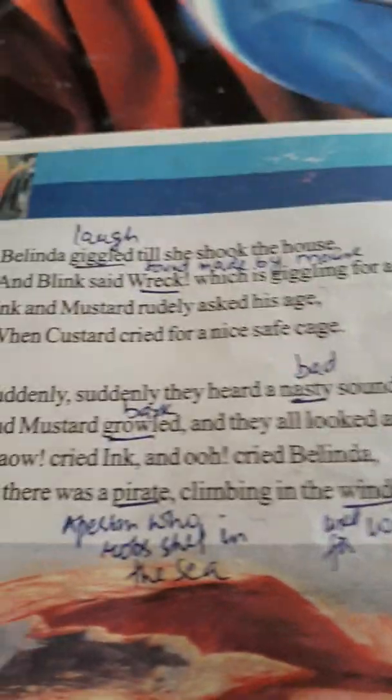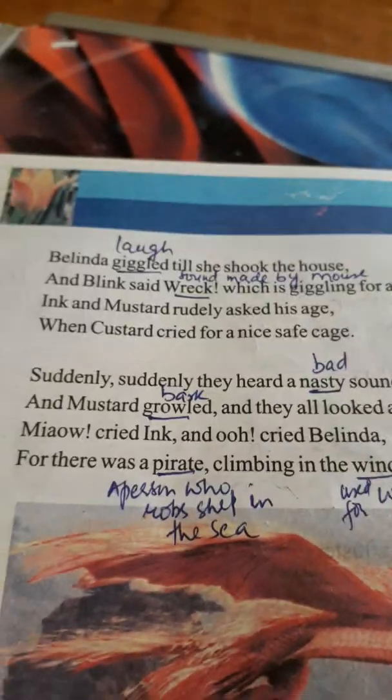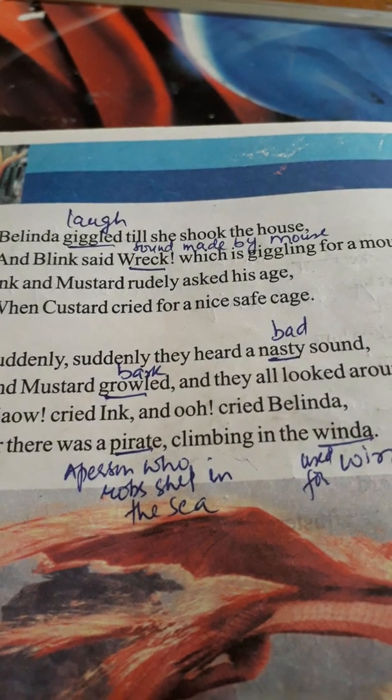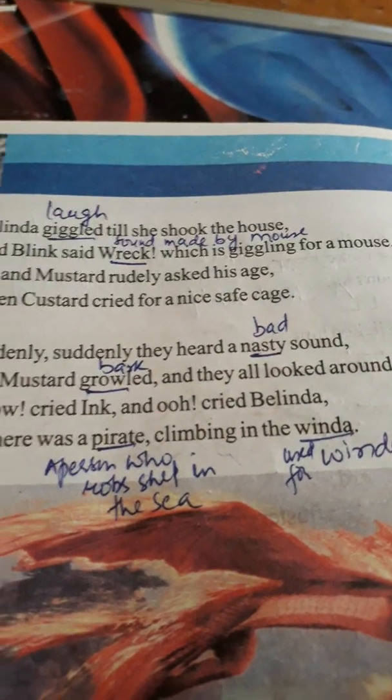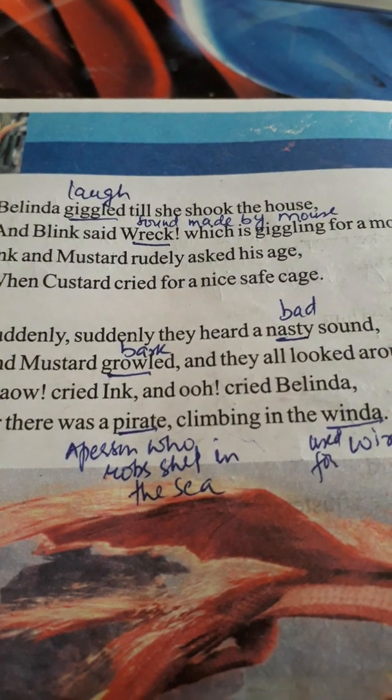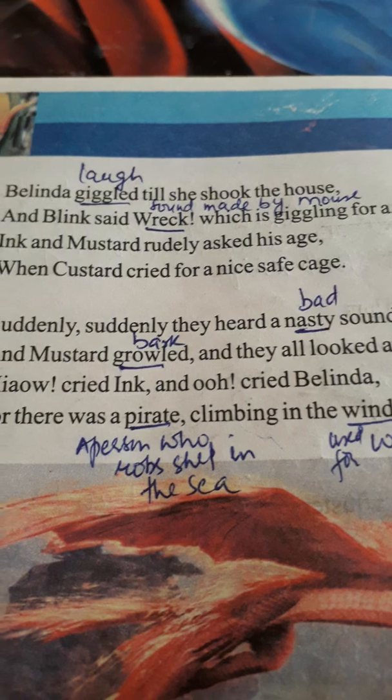Now let's come to the sixth stanza of the poem. Blinda giggled till she shook the house, and Blink said, "Wreck, it is giggling for a mouse." Ink and Mustard duly asked his age, when Custard cried for a nice safe cage.